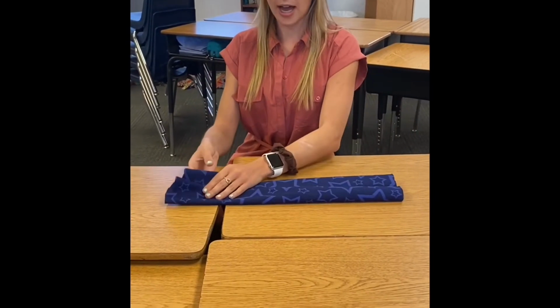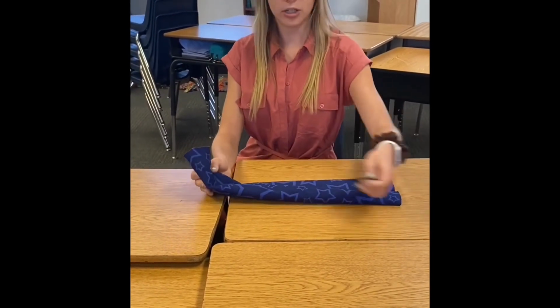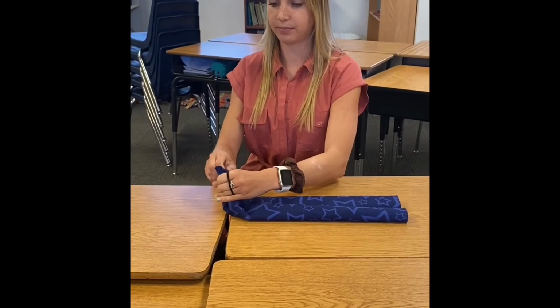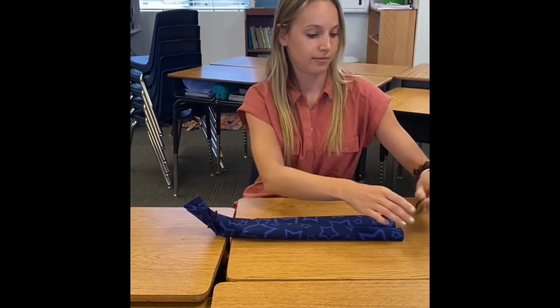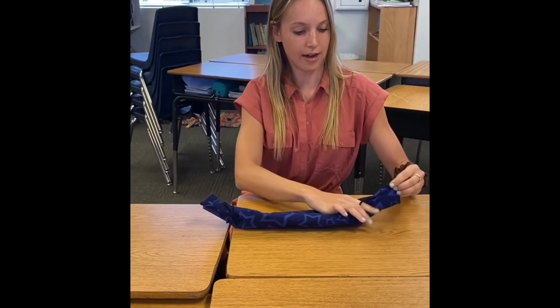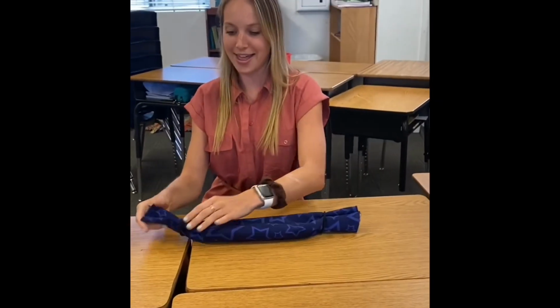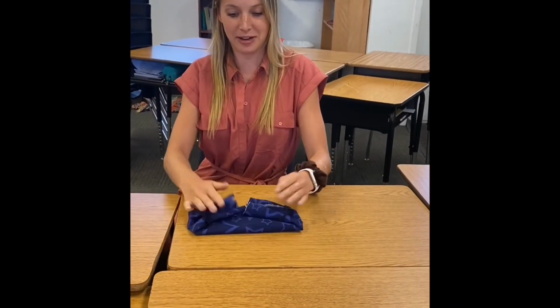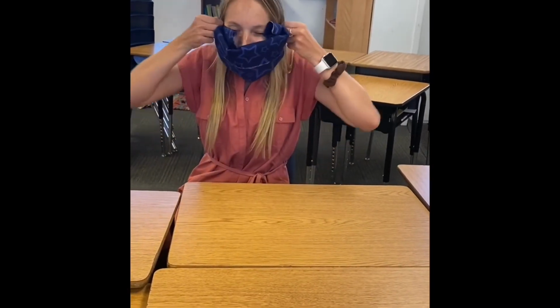You're gonna fold each side to the middle again. Then on the sides, you're gonna put 2 rubber bands on each side, and then you're gonna fold it into the middle. 1 hour later. 2 hours later. All right, I'm ready to go. Got my mask on.